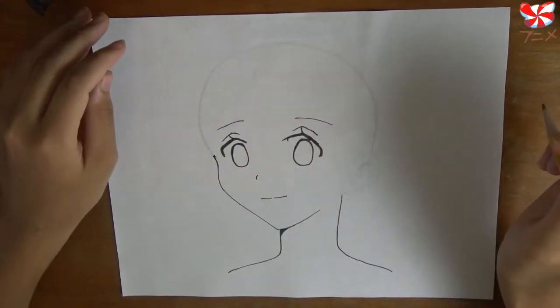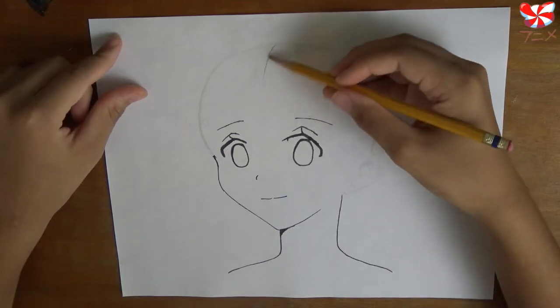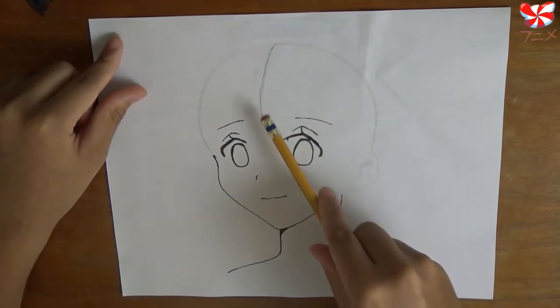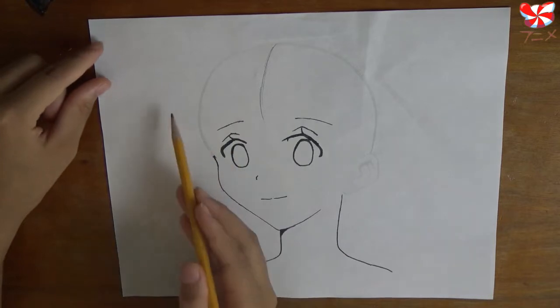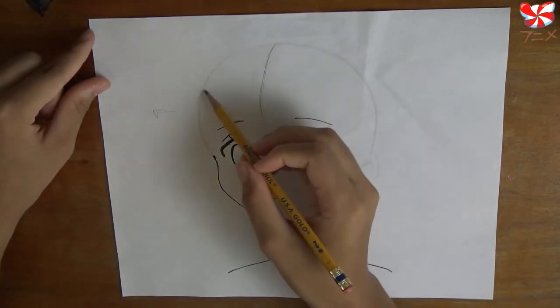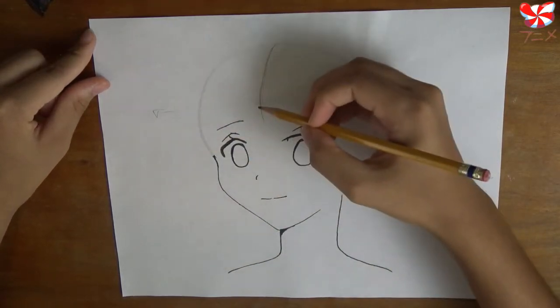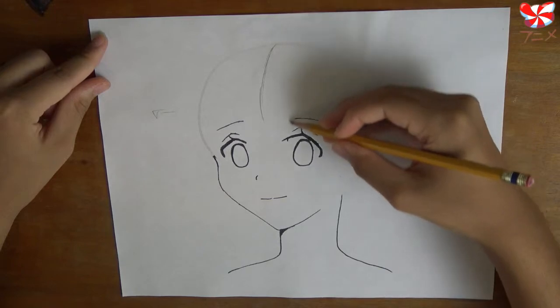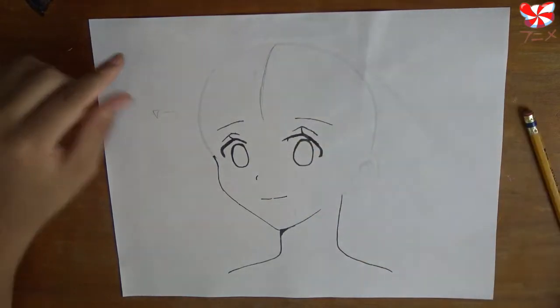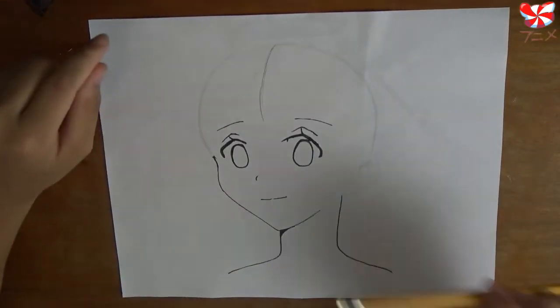So let's first decide where the part is going to be, and the part is going to be down the center. And this might not look like the center of the head, but since she's facing slightly in this direction, this part of the head is going to appear smaller than this. Therefore the center is more on this side rather than being right here. Okay, we know where the hair is going to be parted.